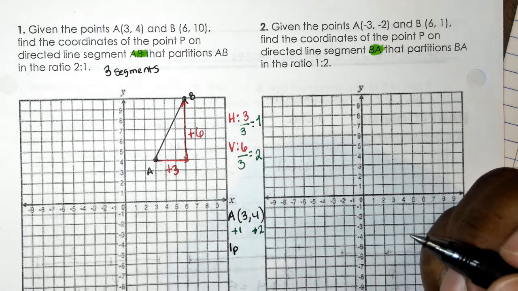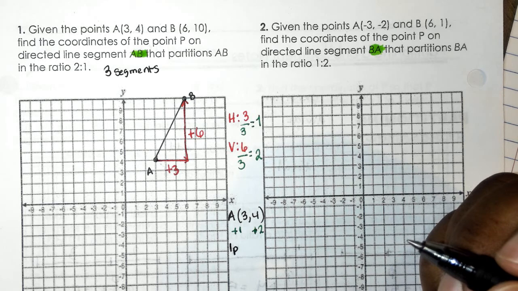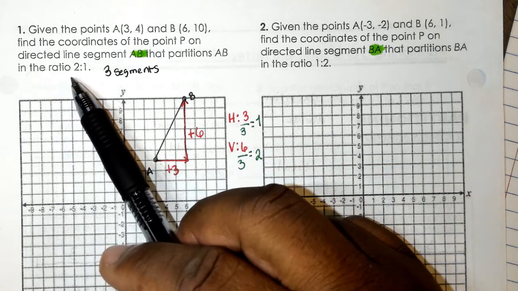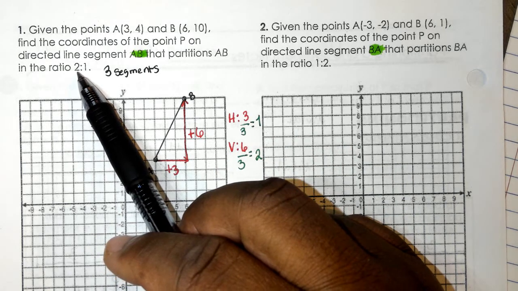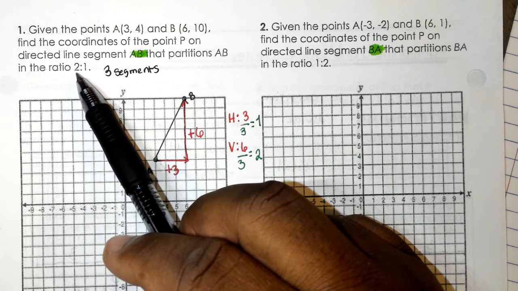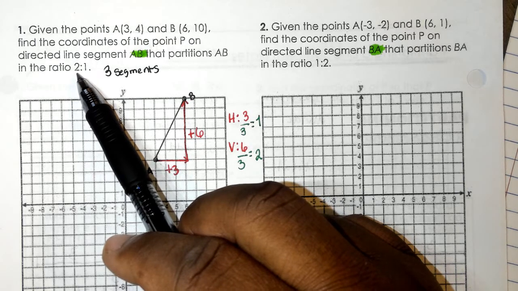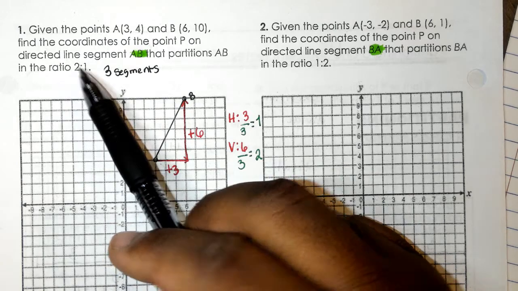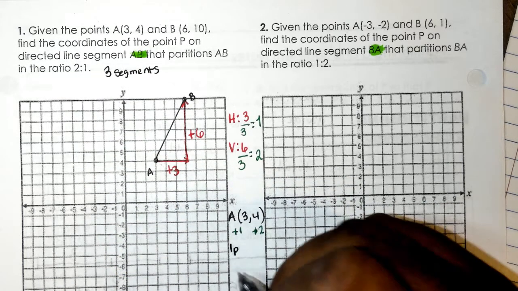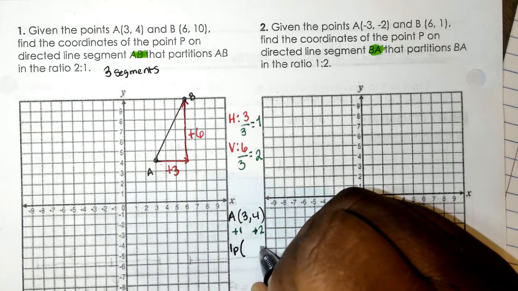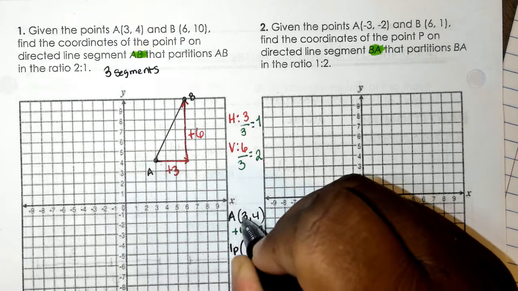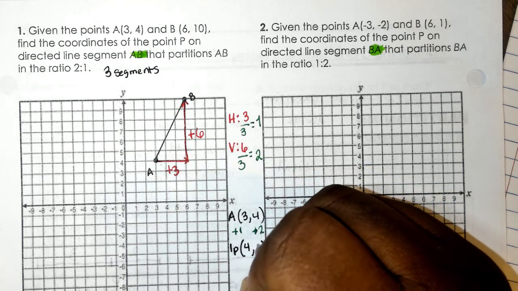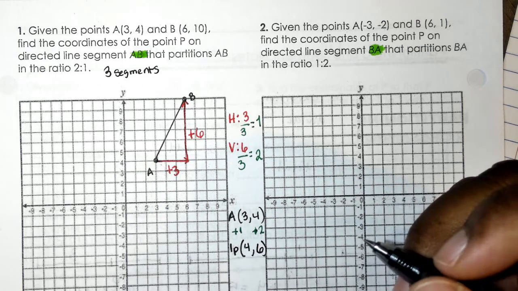Now, the thing you got to understand too is how many partitions you need to do to get where you need to go. Looking back up here, my line was split into a ratio of 2 to 1. The first number tells you how many partitions you got to get to the point you need to get to. So from A to B, they want me to do 2 partitions, split it 2 to 1. So down here, I got to do my partitions twice. The first one I do is going to be 3 plus 1, which is 4, and then 4 plus 2, which is 6. That is my first partition.